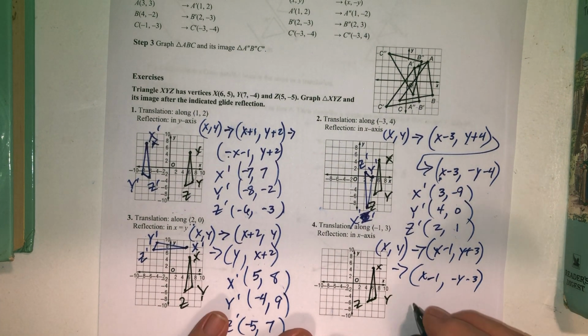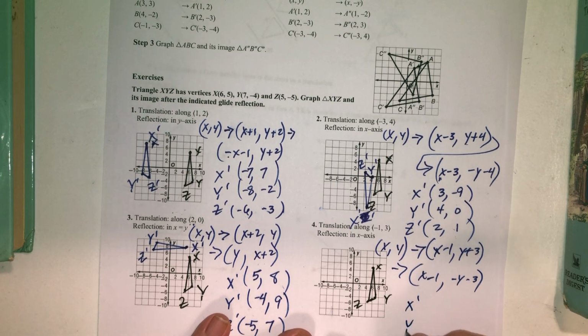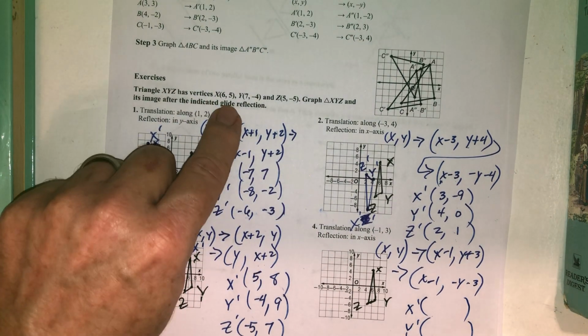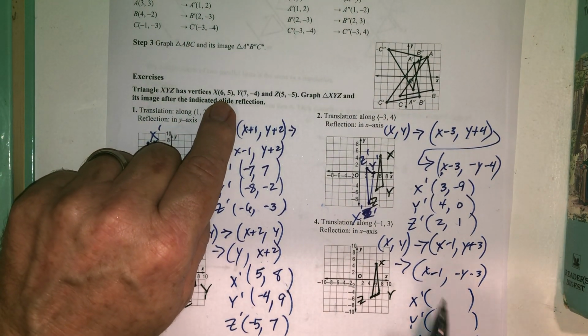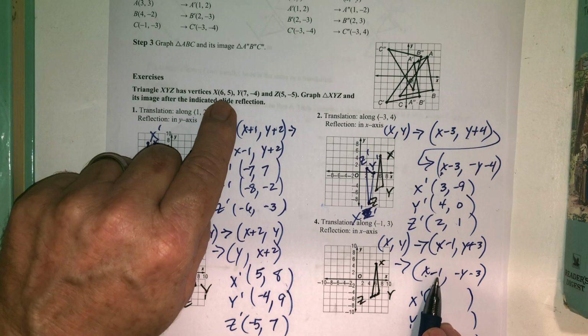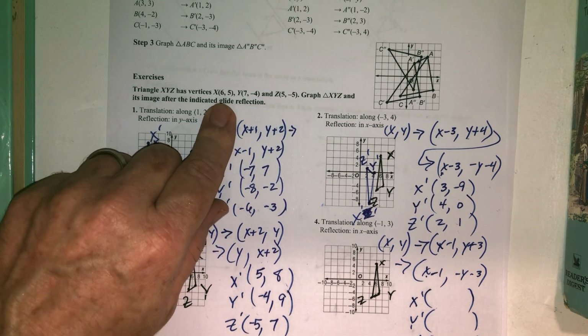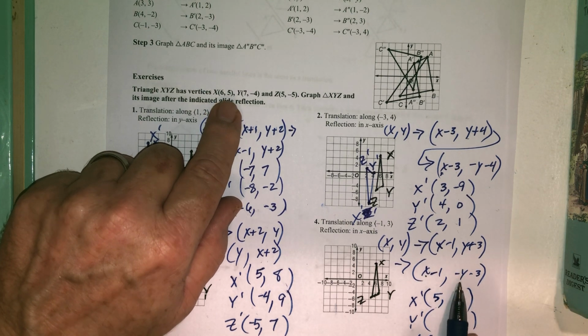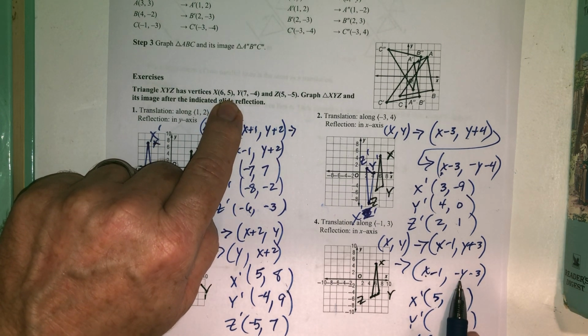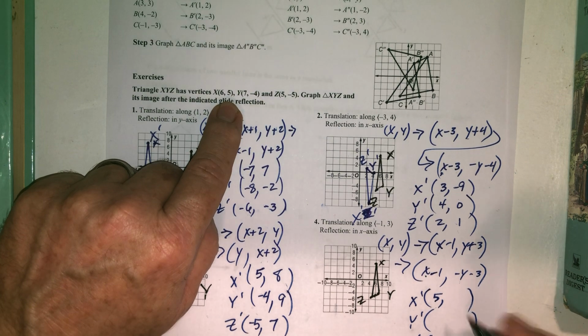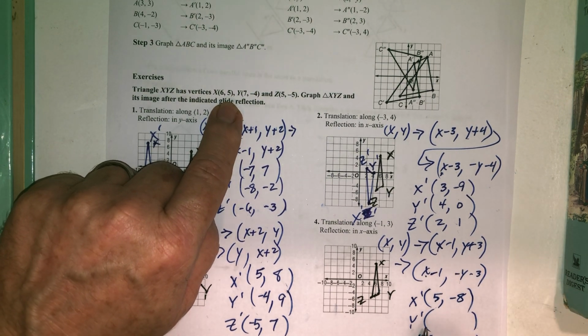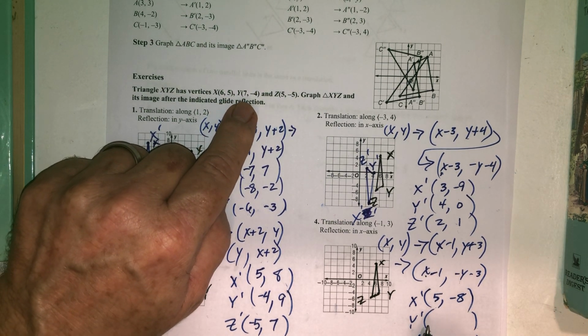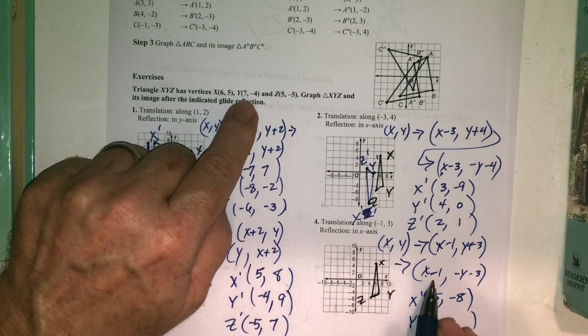Okay, all right, now let's find the coordinates for x prime, y prime, and z prime, respectively. All right, let's start with x prime. We want the x coordinate decreased by 1. If we take that x coordinate, which is 6, and decrease it by 1, we get a 5. We want the opposite of the y coordinate, opposite of 5 is -5, and then decrease that by 3 would be -8.